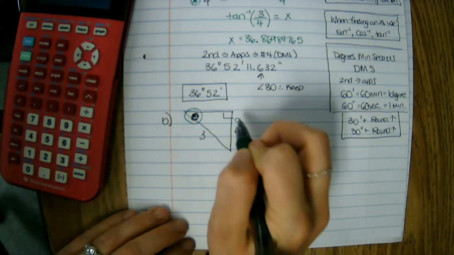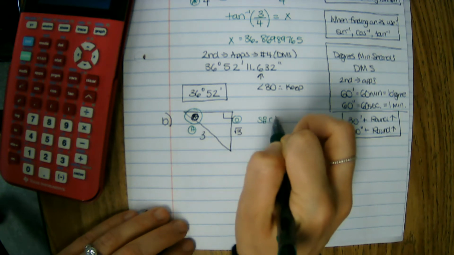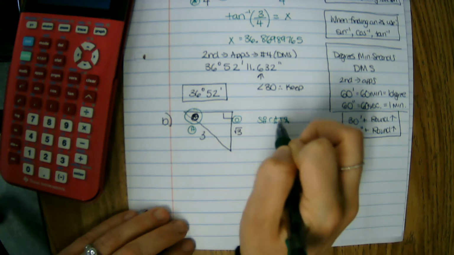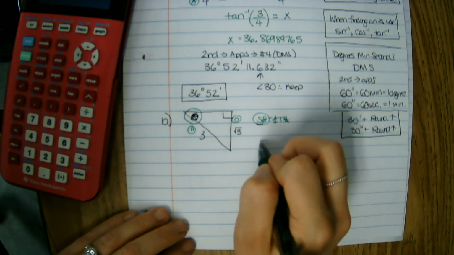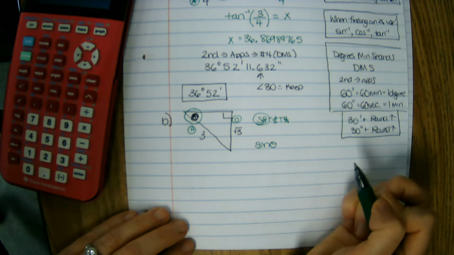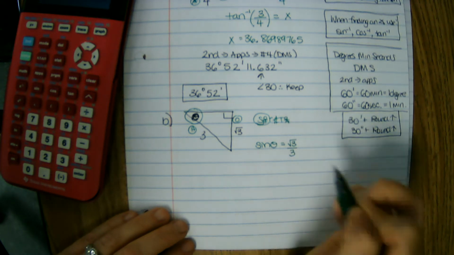All right, so over here I have my opposite side and my hypotenuse. So if I have SOHCAHTOA, then I have an O and an H, which is sine. So I'm going to do sine of the angle. So sine of theta equals opposite, which is rad 3, over hypotenuse, which is 3.